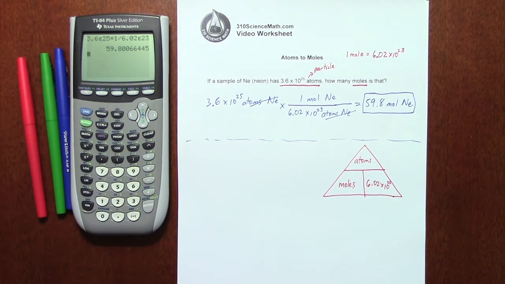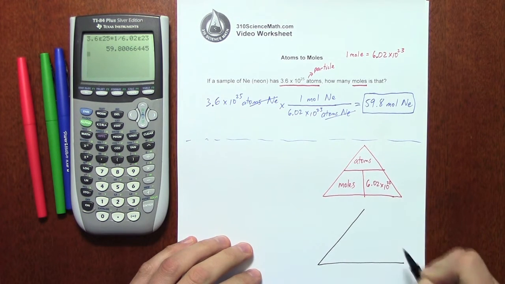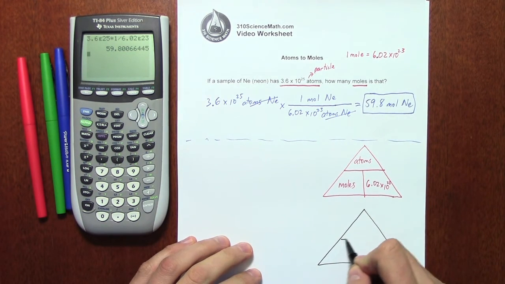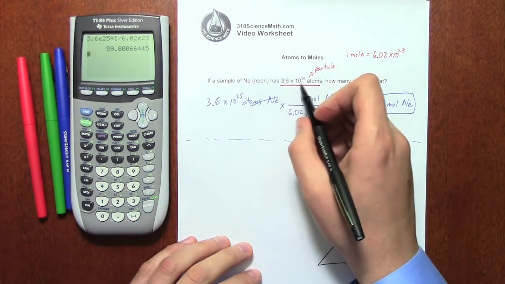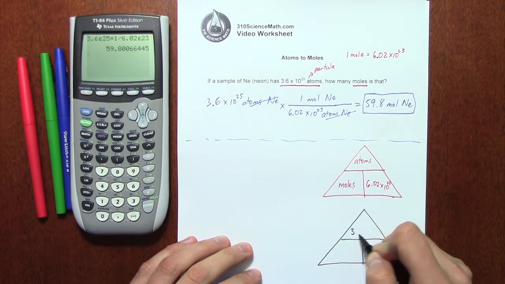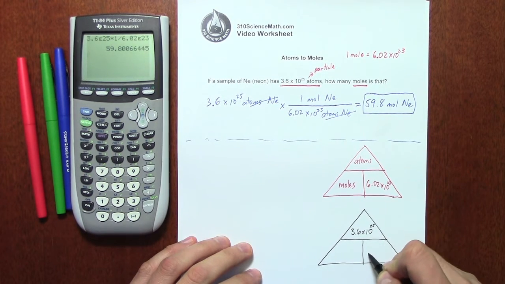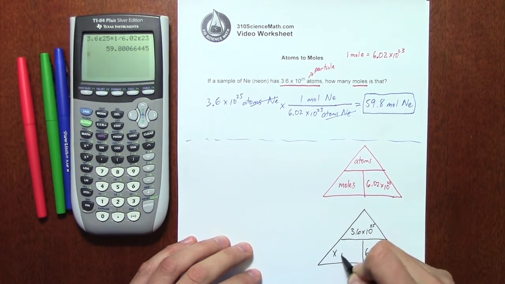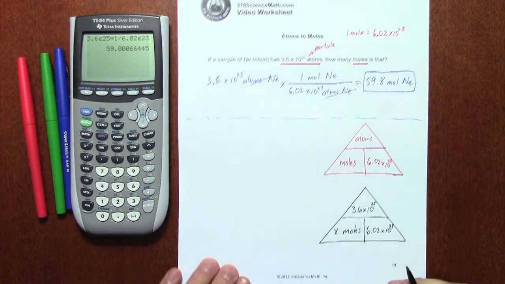Actually, we'll use the black for this time. Okay, so with my particular problem, I'm going to put in those values. So I was given 3.6 times 10 to the 25 atoms. So I'm going to write that up here. Down here I'm going to write Avogadro's number. And then over here I'm looking for the moles. I'm looking for my moles of neon.